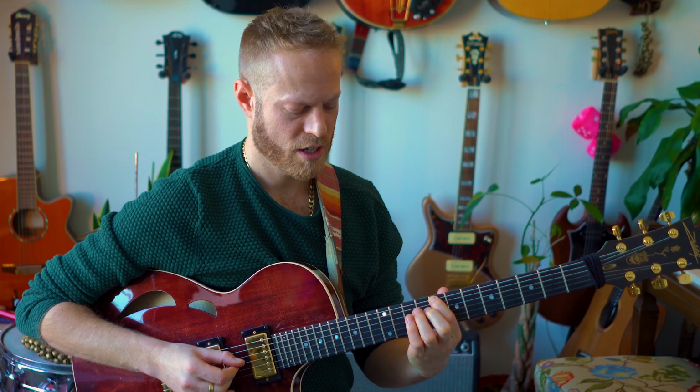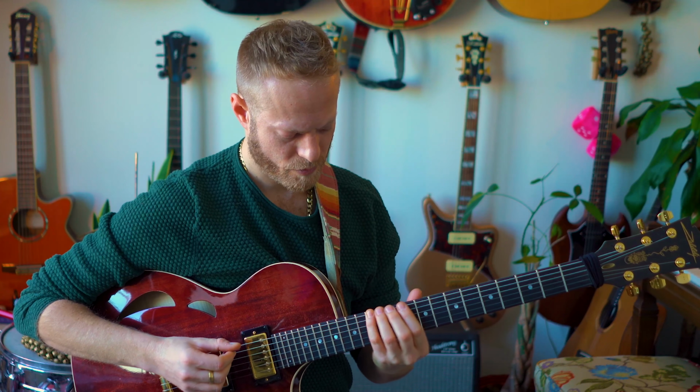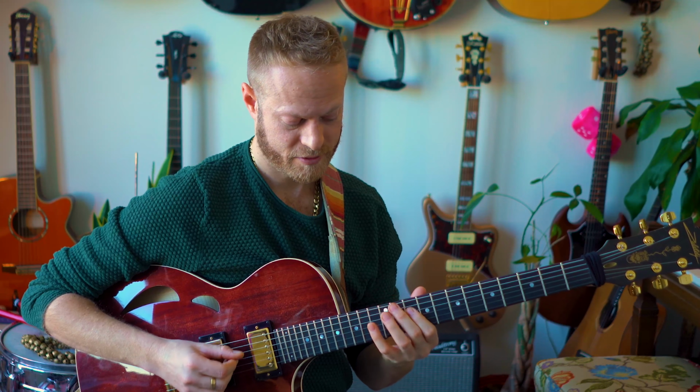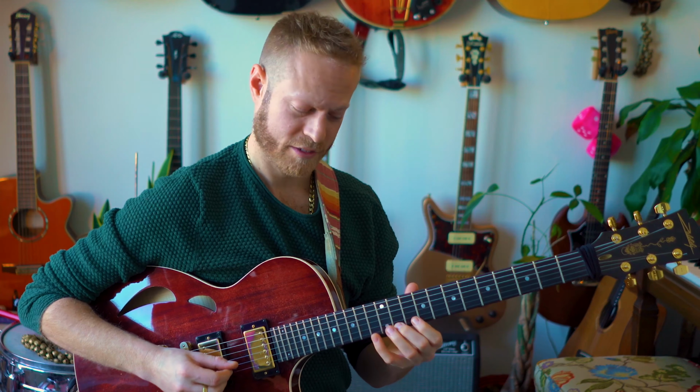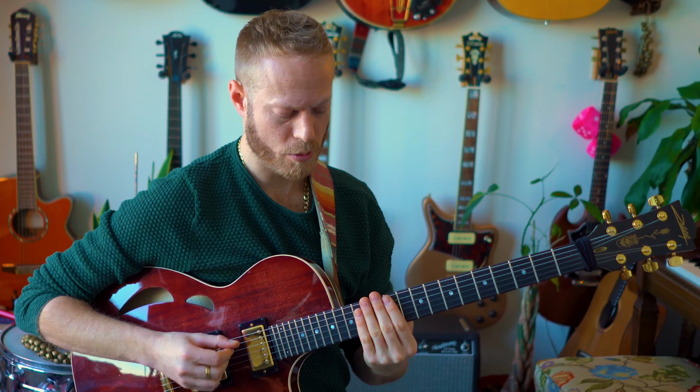Next one here from the note F. And here I can do this like either slide here, like this fingering, or this fingering is also optional.